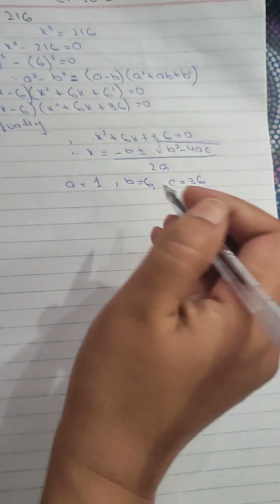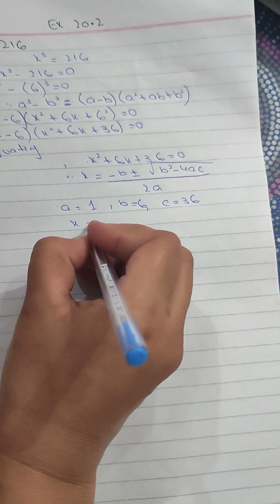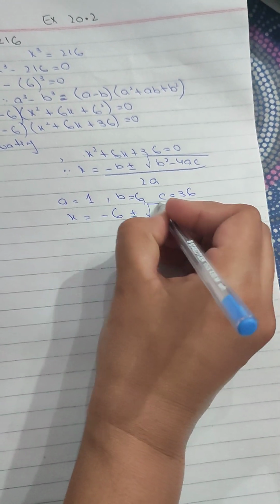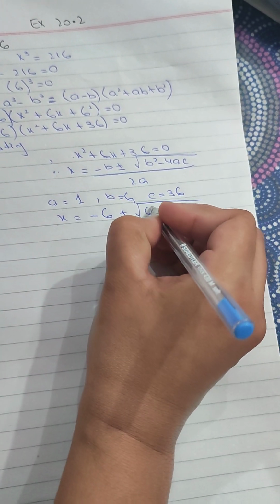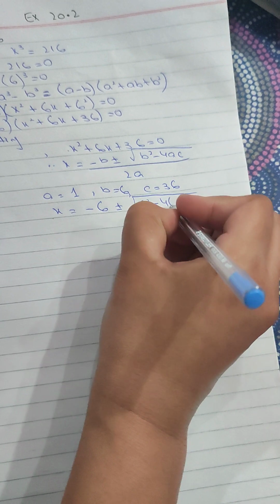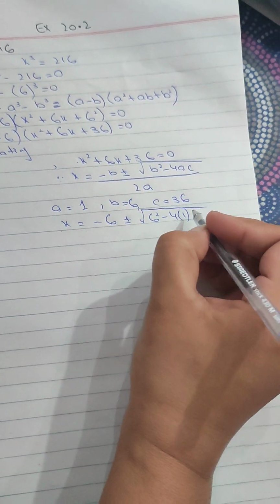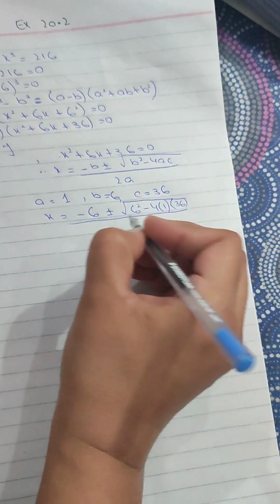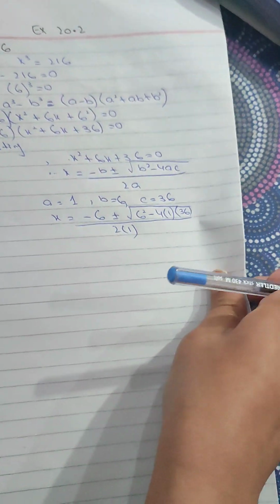So let's put the values. Minus b is minus 6, plus minus under root b square, means 6 square, minus 4 times a which is 1, times c which is 36, upon 2 times 1.